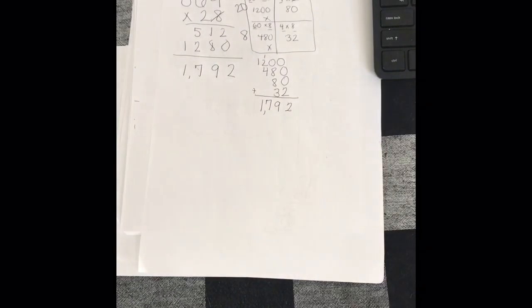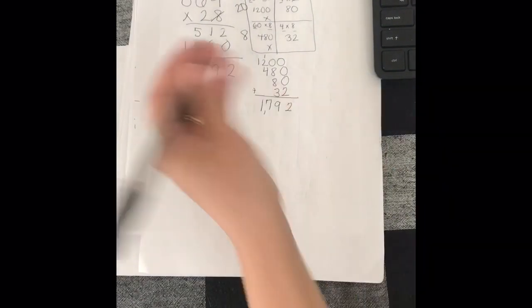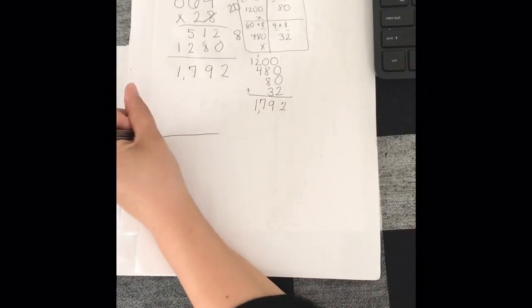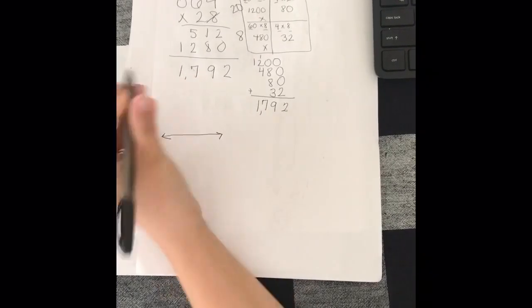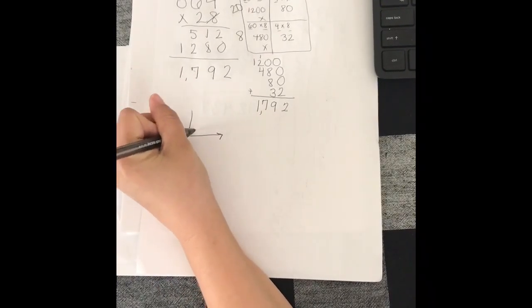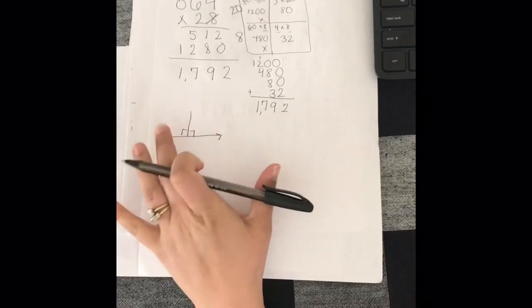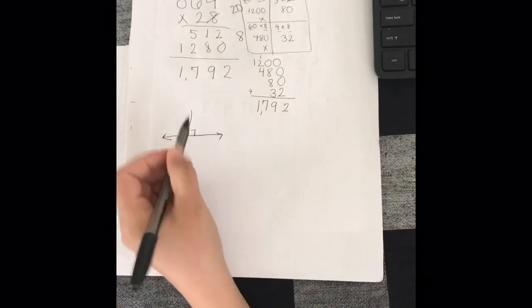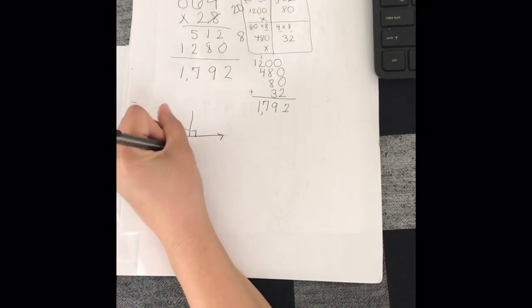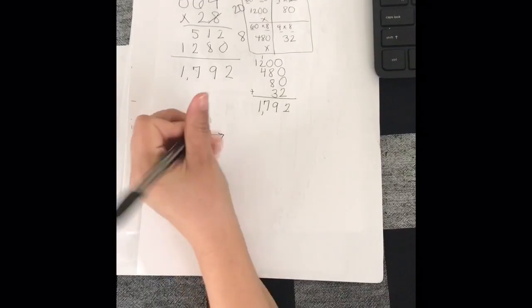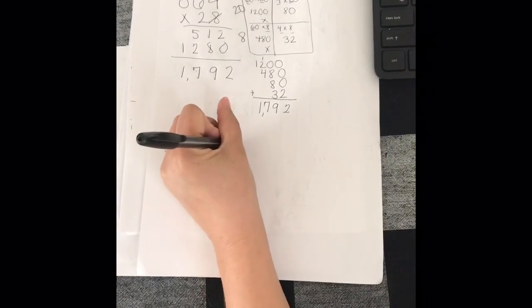It says name an angle that is exactly 180 degrees. So we know an angle that is exactly 180 degrees. It's got two 90-degree angles, like 90 and 90 equals 180. And that angle right here is a straight line, also known as a straight angle.